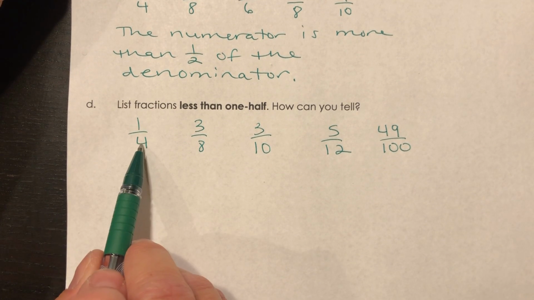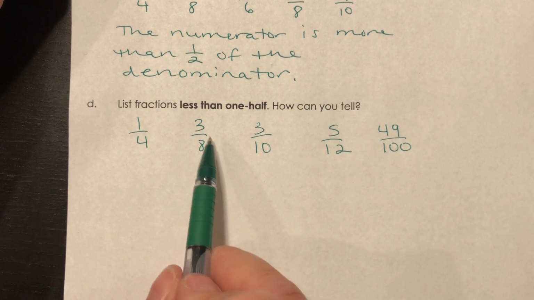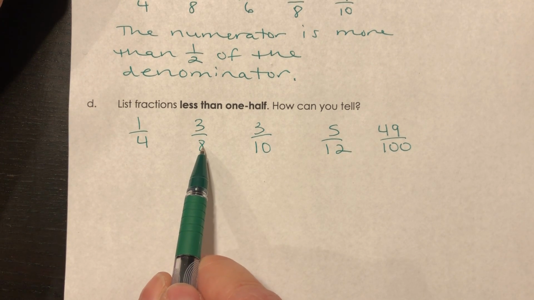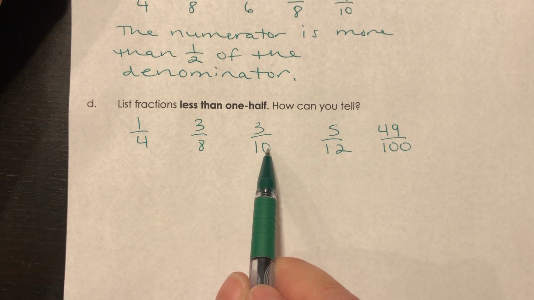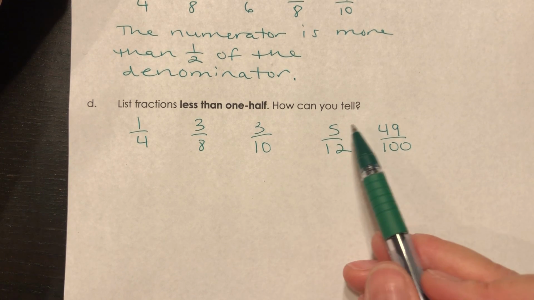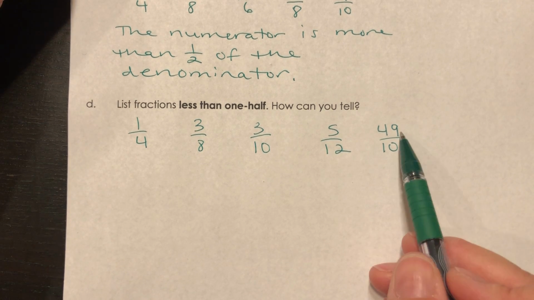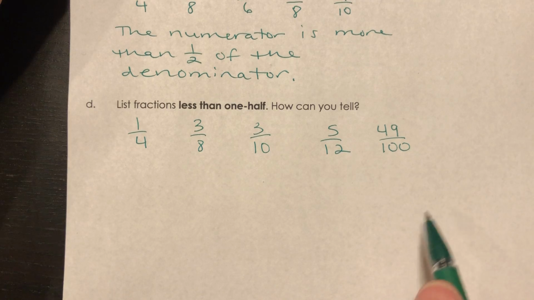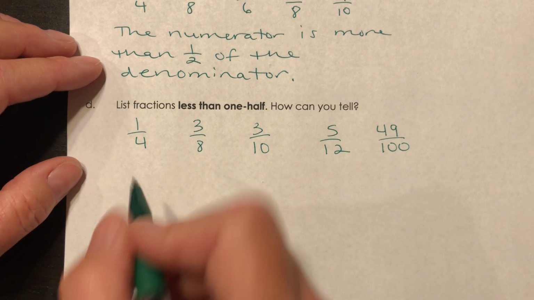So when I see 1/4, I know that 1/2, if my denominator was 4, would be 2/4, right? So 1/4 is less than 2/4. For 3/8, I know if my denominator is 8, that half would be 4/8, right? My numerator would be half of my denominator, and 3 is less than 4. Half of 10 is 5, so 5/10 would be a half. 3/10 is less than 5/10. 6/12 would be a half. 5 is less than 6. And 50/100 would be a half, so 49 is less than that. So you can say here that you can tell when the numerator is less than half of the denominator.